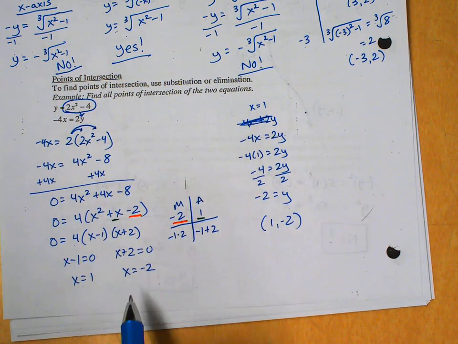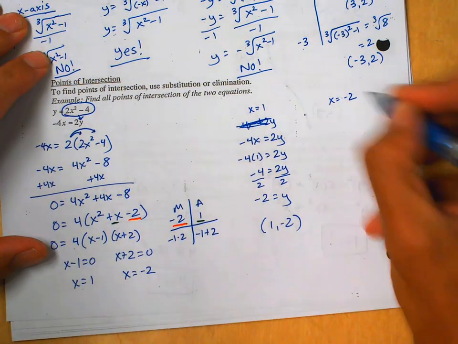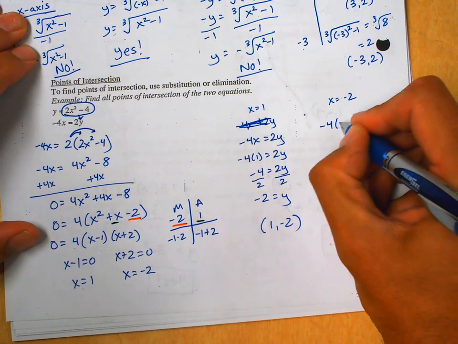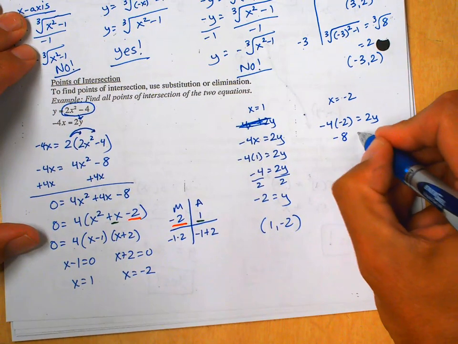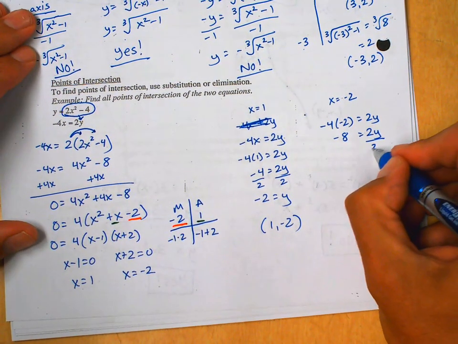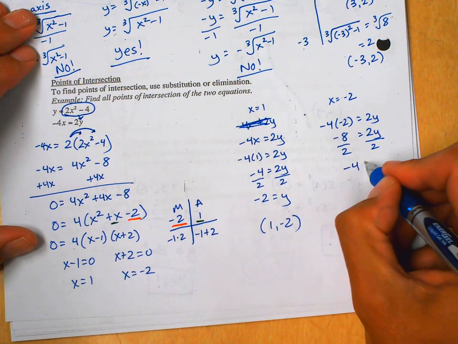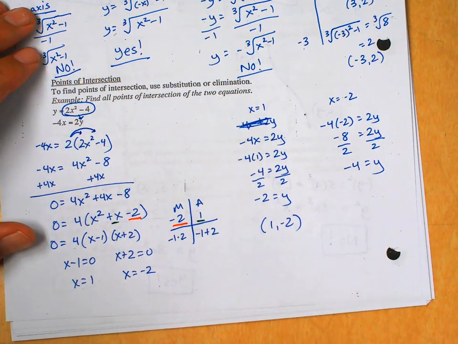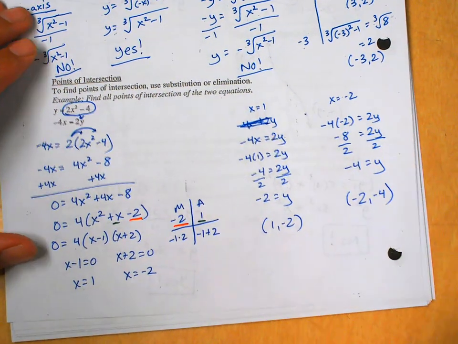I'm going to do the same thing, substitute negative 2. So we end up with negative 4 times negative 2 equals 2y. Negative 8 equals 2y. We can divide by 2. So we end up with negative 4 equals y. And the ordered pair is negative 2 comma negative 4.